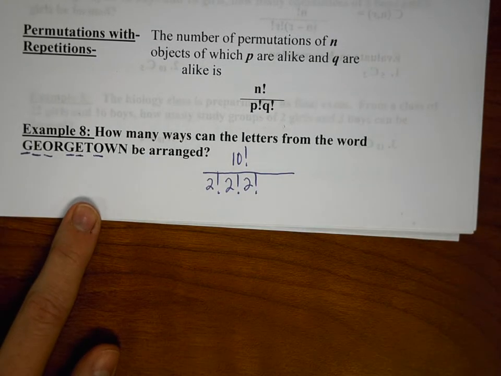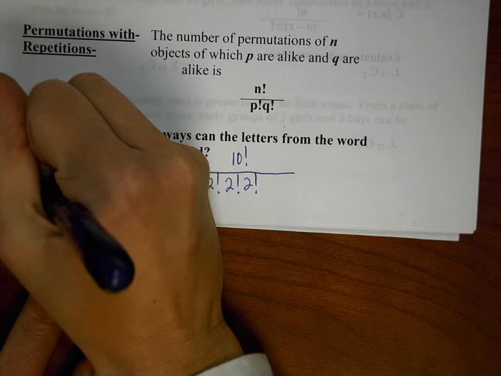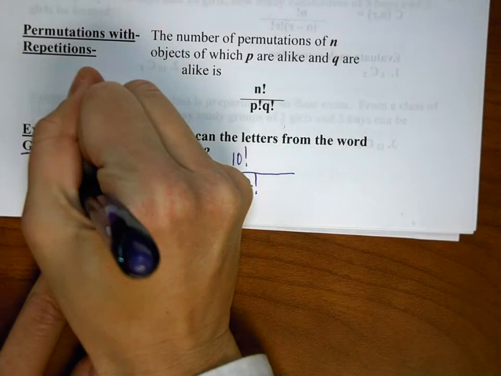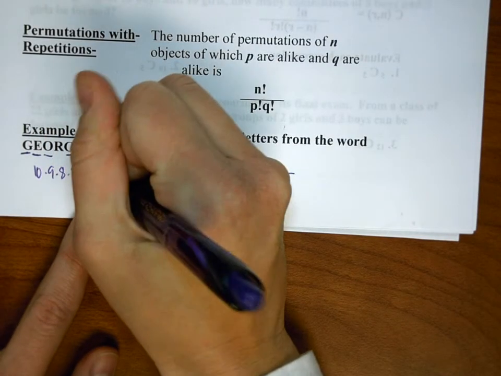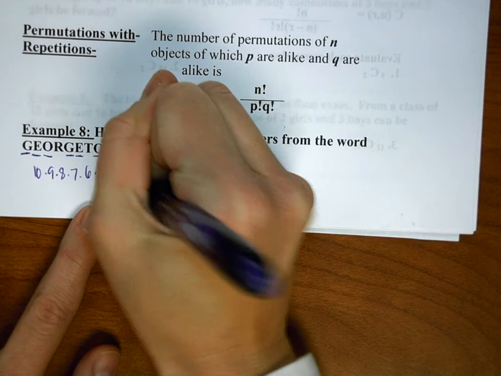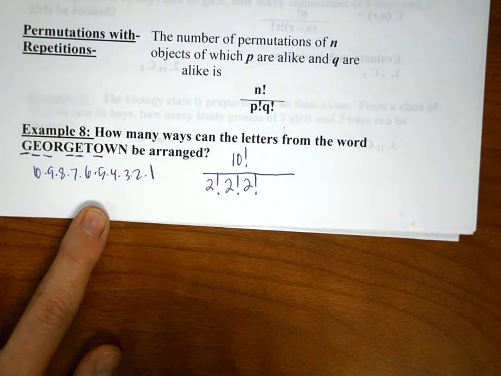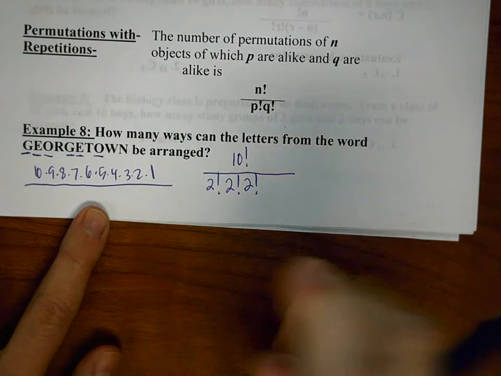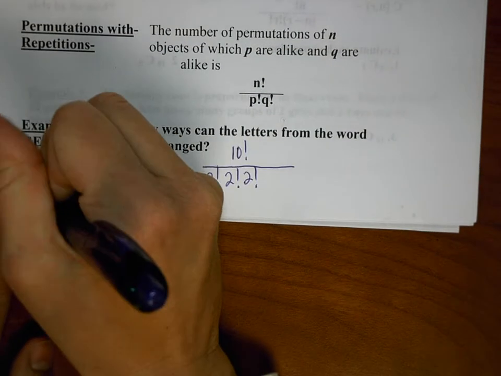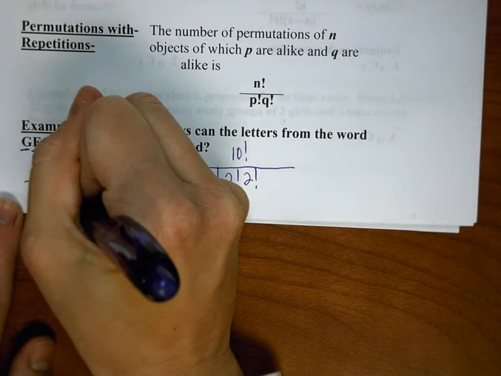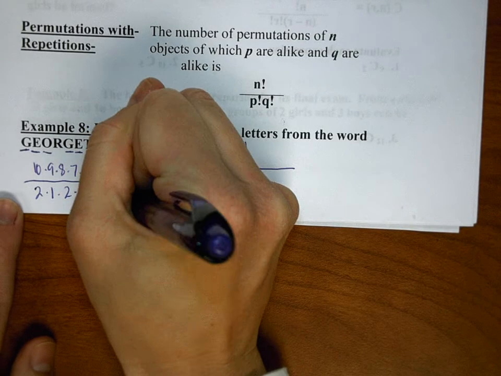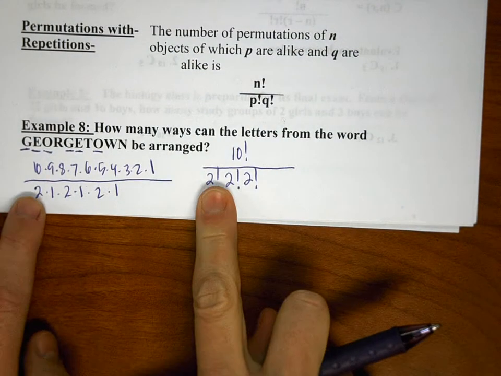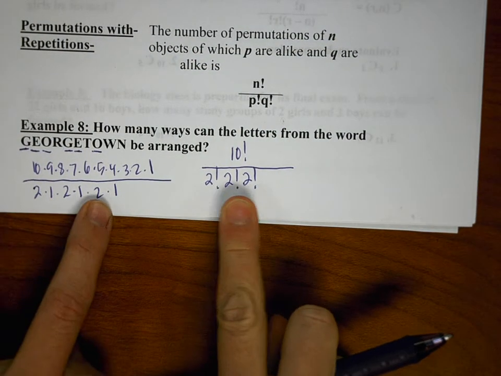So what does 10 factorial represent? 9. Good. 10, 9, 8, 7, 6, 5, 4, 3, 2, 1. Okay. Divided by. And then each of these 2 factorials, I'm going to write them out. So I'm going to go 2 times 1 times 2 times 1 times 2 times 1.